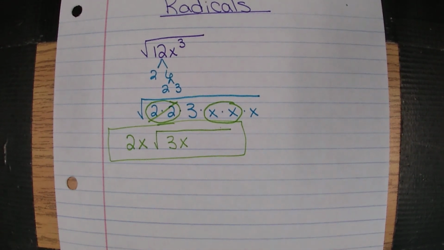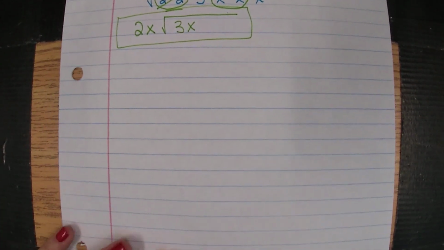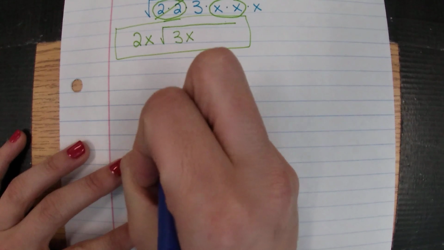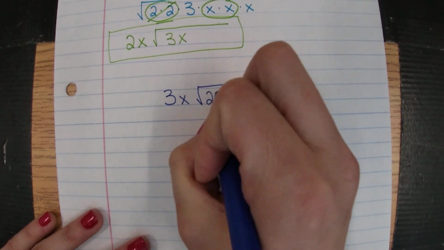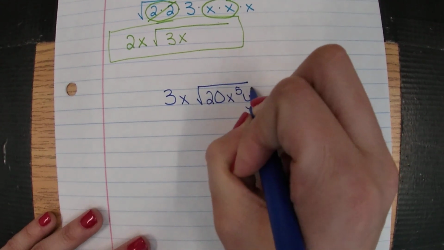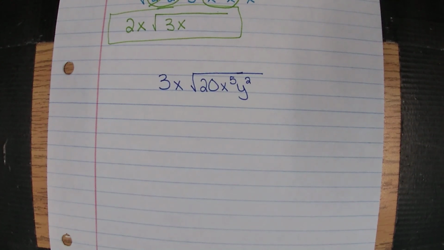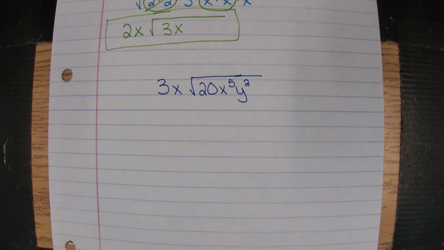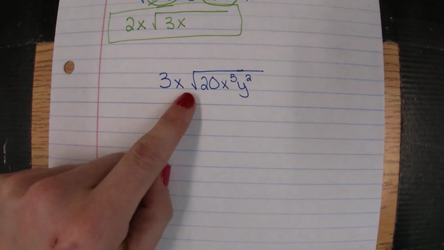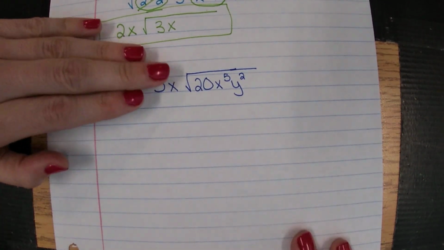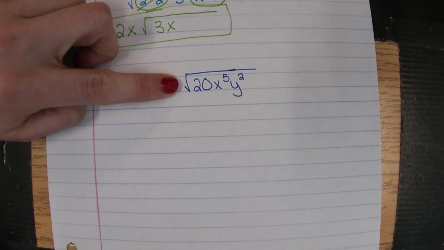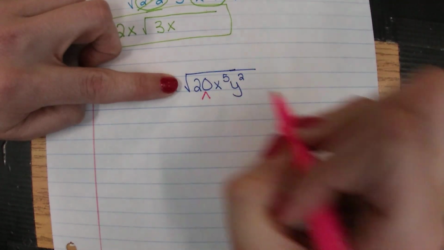Okay, now what happens if there's already a number in front? So let's say we have something like 3x times the square root of 20x to the 5th y squared. Okay, so this already has stuff sitting out here. But again, don't let that change your rules. The biggest mistake I see from my students is that they try and treat this as a division sign, right? This isn't division, it's a square root. So there's really a multiplication symbol happening here. It's 3x times that. So we're just going to ignore this for a minute and start prime factoring.